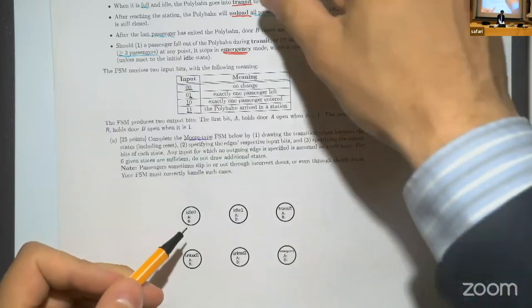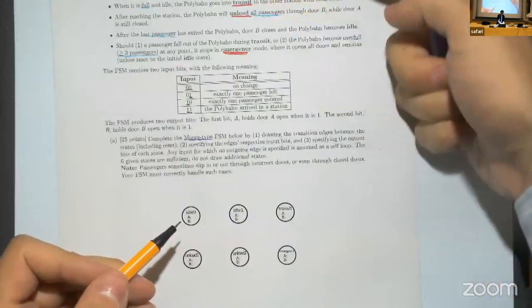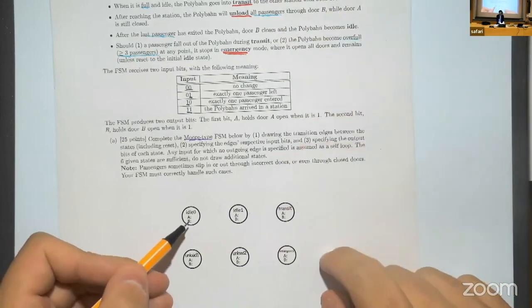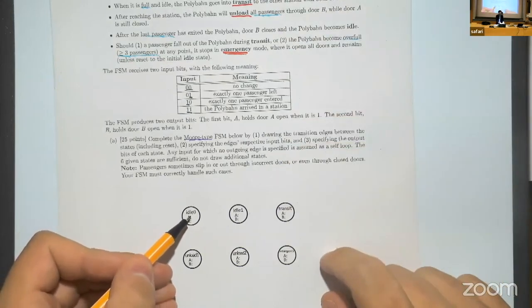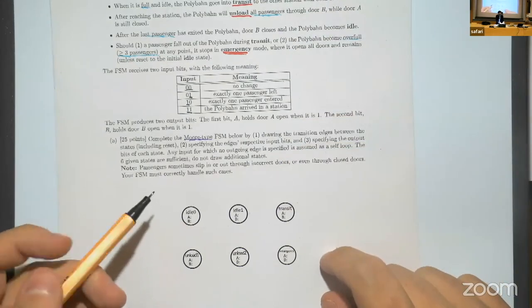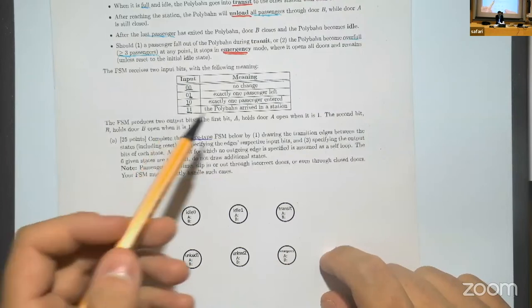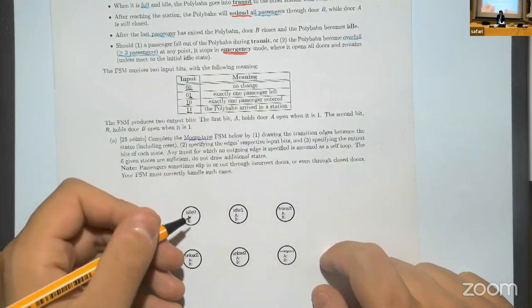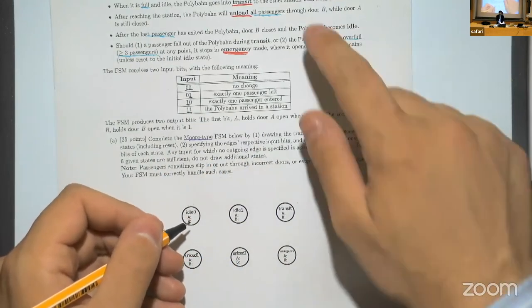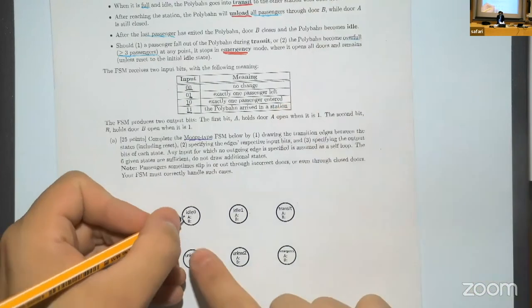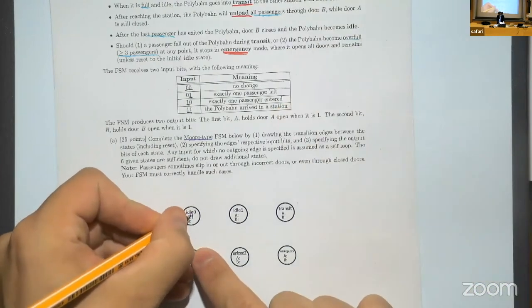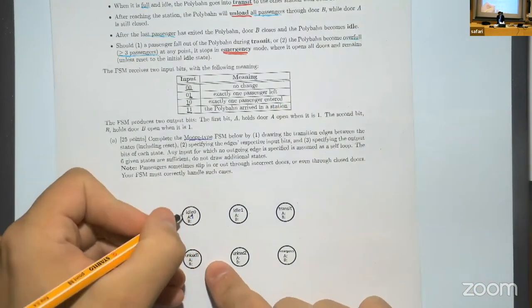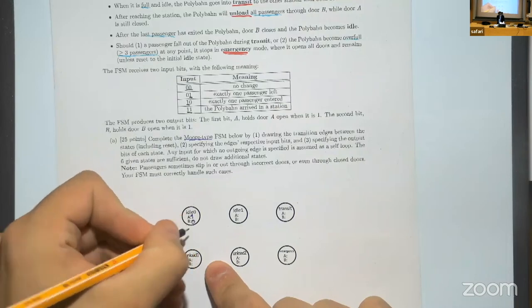So somehow you should parse what's given in the question and fill out the according door outputs A and B. So what did we say? I believe the first bit A holds the door open when it's 1. Okay, so let's start in idle state. The passengers can enter through door A. So certainly A should be open, that's a 1, and B should be closed.